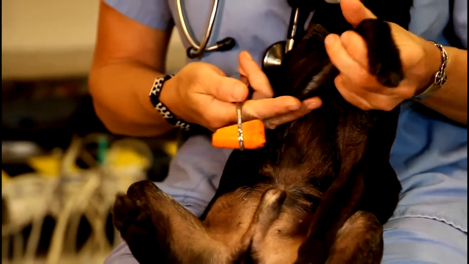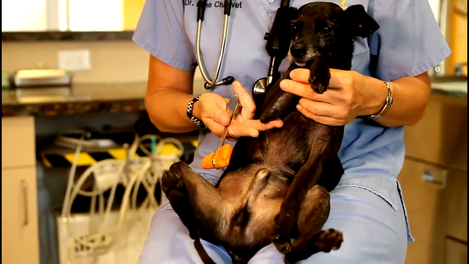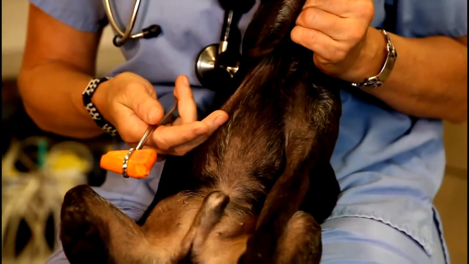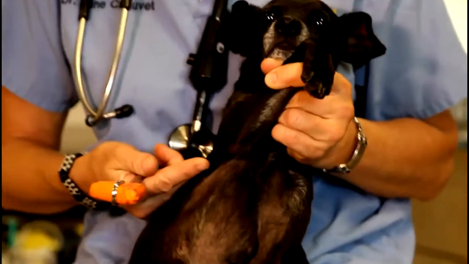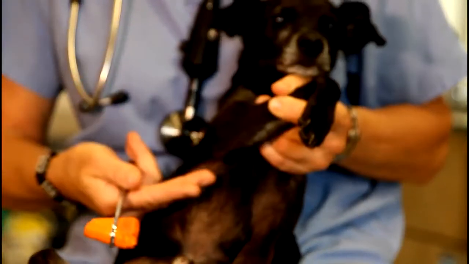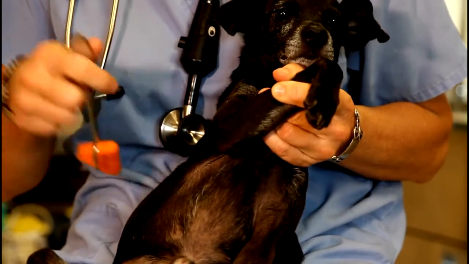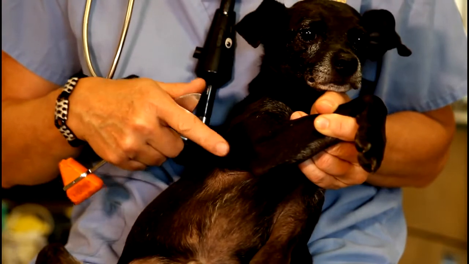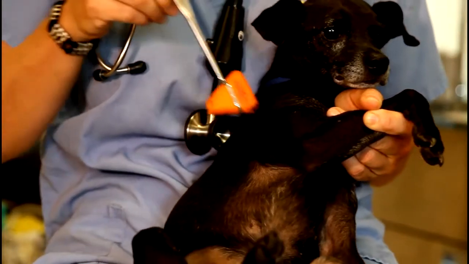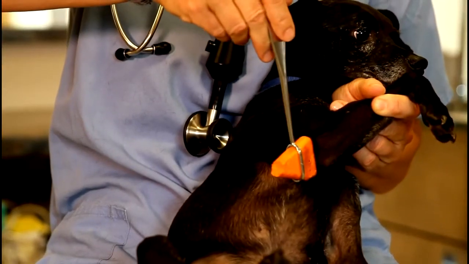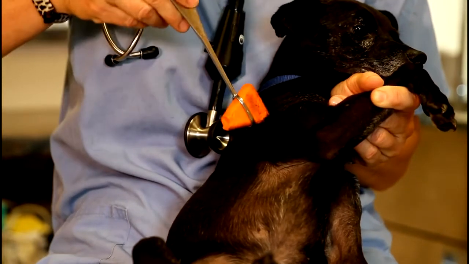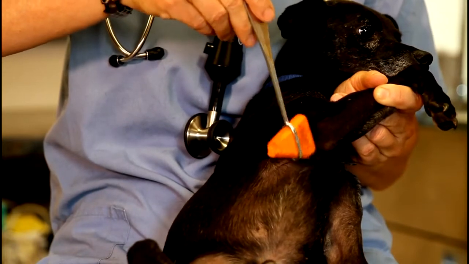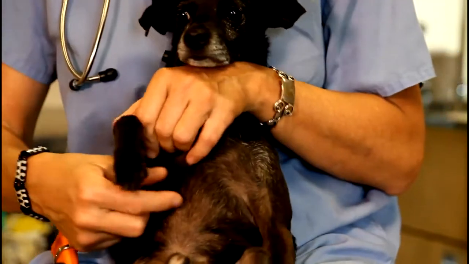Radial nerve, C8 to T1, an extensor, flex the limb. This is a little trickier to do in this position. Again, you need to practice and get comfortable with it. Gently tap and you will get a contraction of the triceps. Difficult to see in this black dog. Proceed with the other leg.